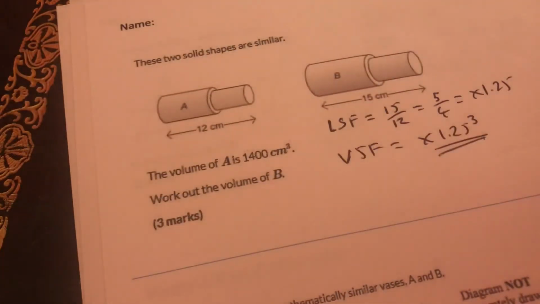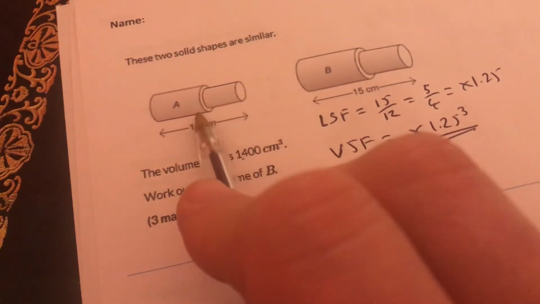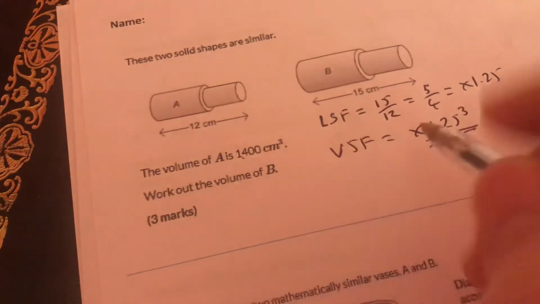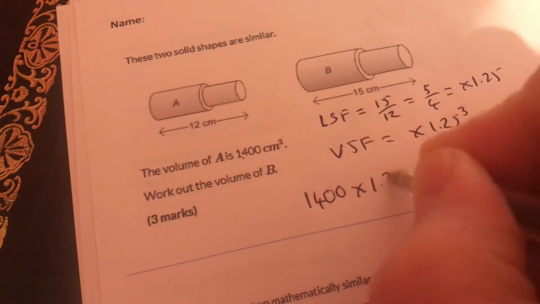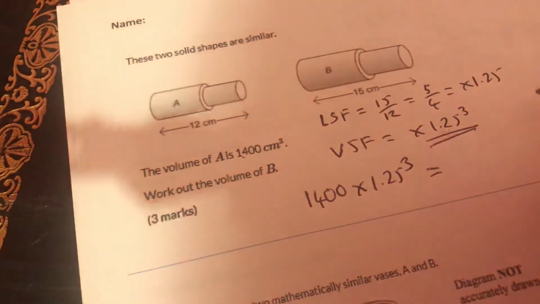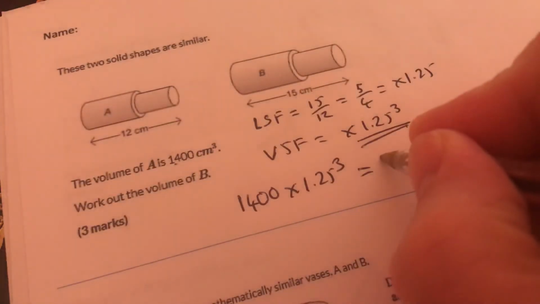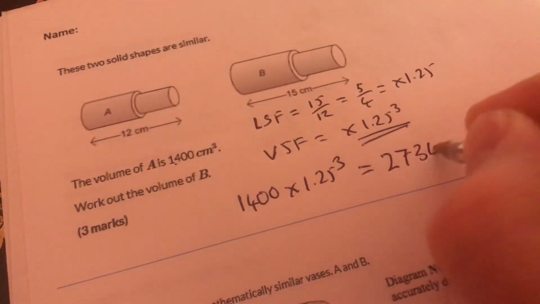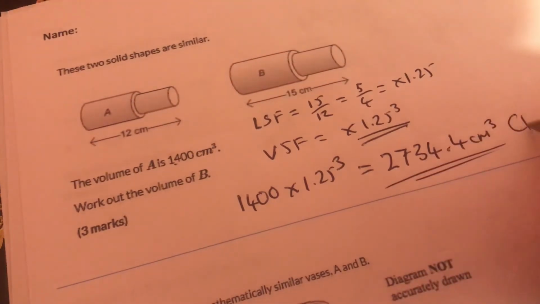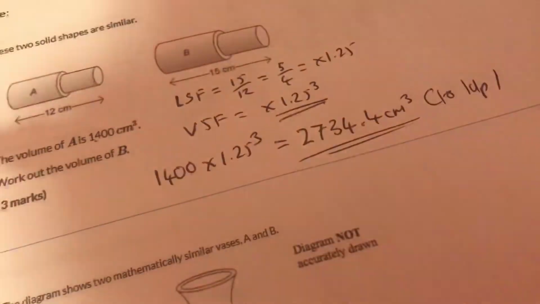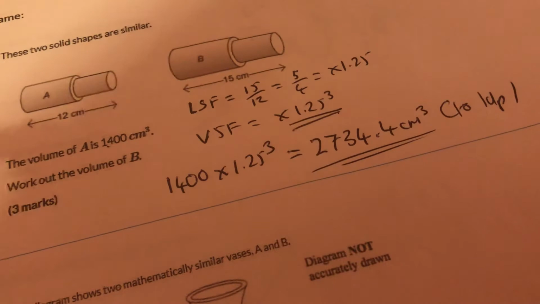And in your calculator, you would probably want to do here 1400, which is the volume of this, times 1.25 cubed. 1400 times 1.25 cubed. And with the benefit of a calculator, I can tell you that that would be 2734.4 centimetres cubed. And that's just to one decimal place. I've done that too. So I found the length scale factor and cubed it to get the volume scale factor.